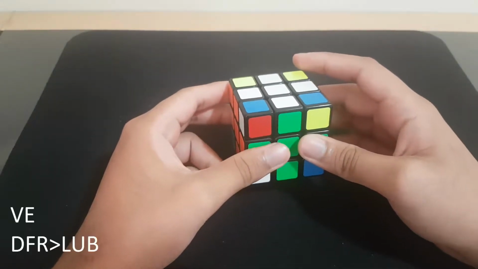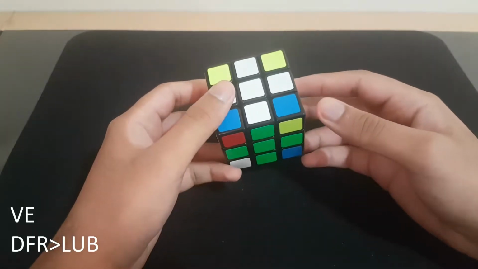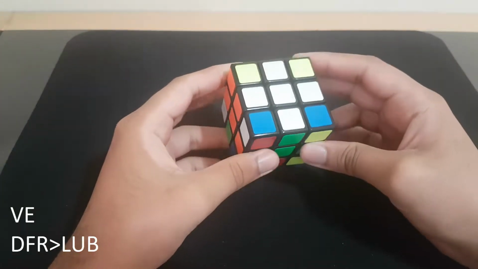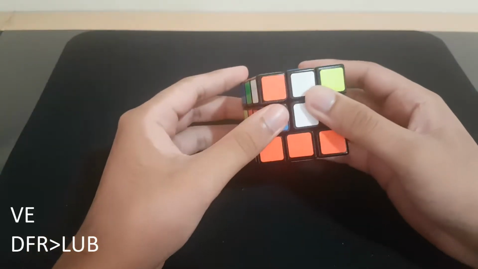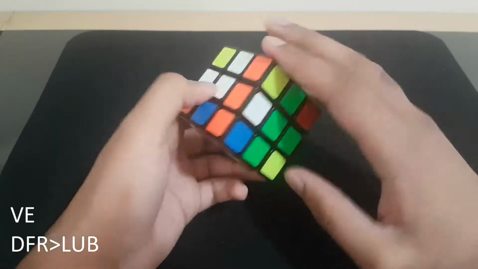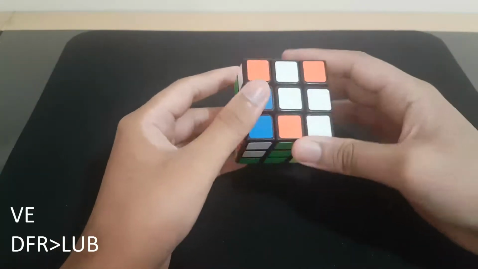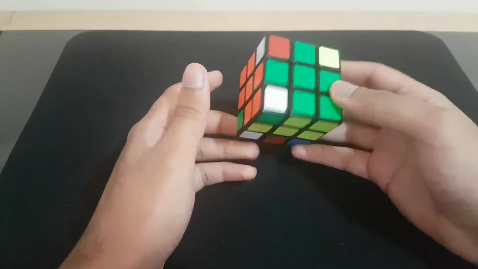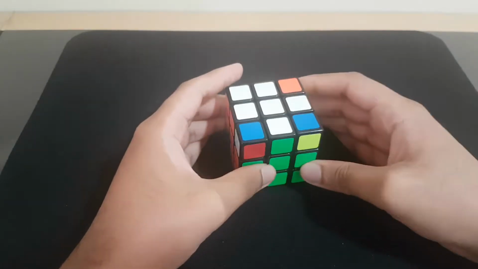So VE is going to be, if I do this, I'll do a D prime first, then I bring this here, then I can do a D prime, that brings V here, and like that. So now I have E here and V here, and it's VE, so I'm going to do a reverse A, then bring it back, so down here, and see that will solve V, and that will solve E. Now that's a little bit of a complicated setup move.